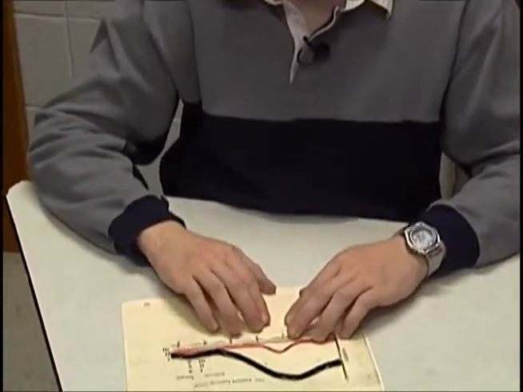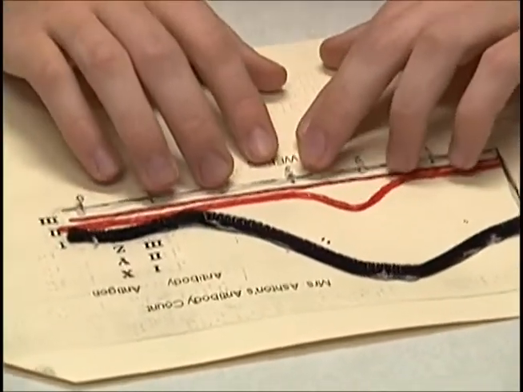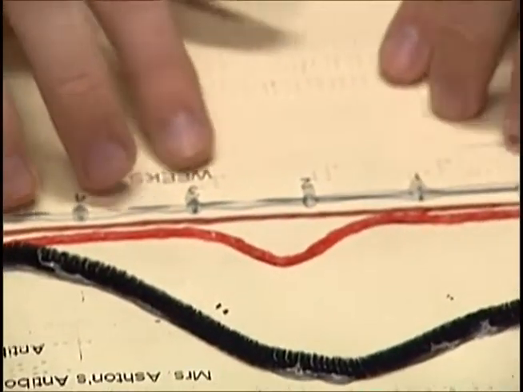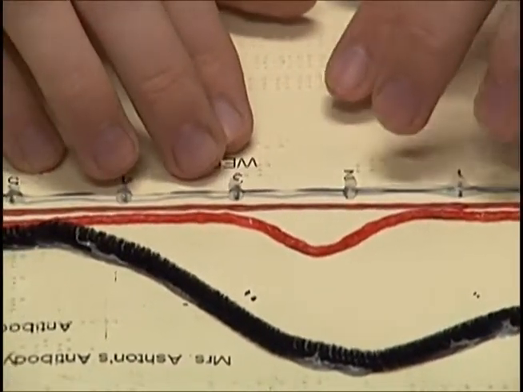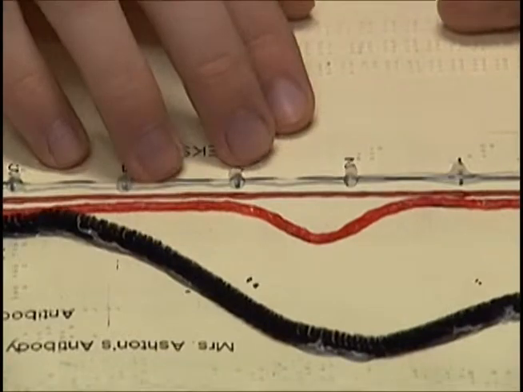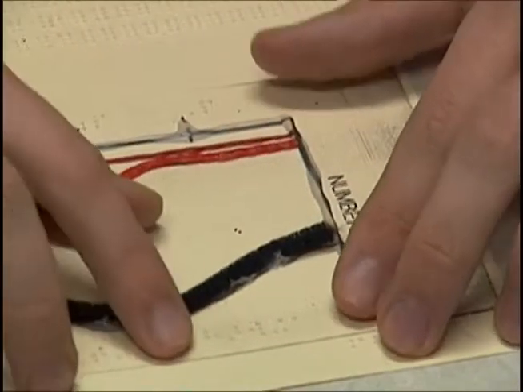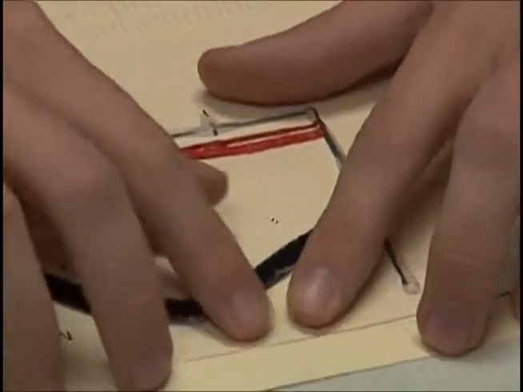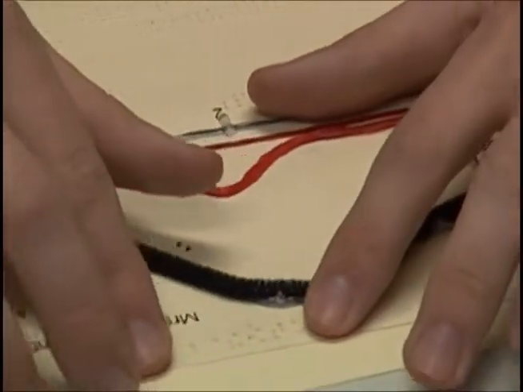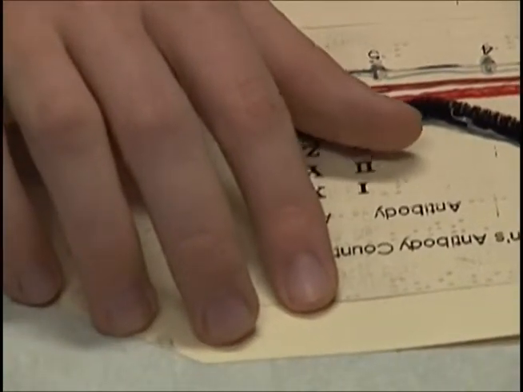Some advantages to graphs like these are that they're real easy to tell what is what. The labels, for example, the weeks, they're going across the bottom here, and the label is given just below the actual graph. And the stuff that's going up and down is given right here. It says Mrs. Ashton's antibody count.